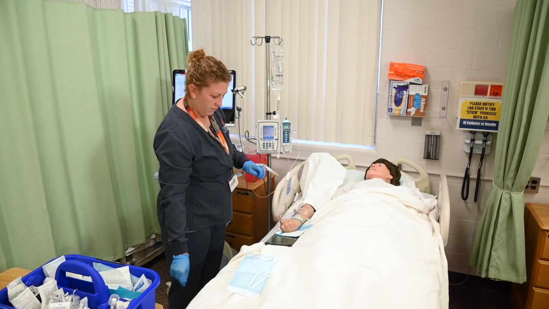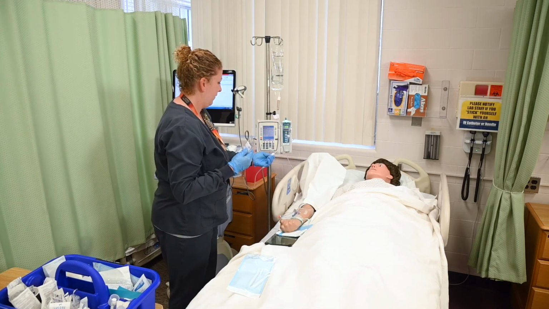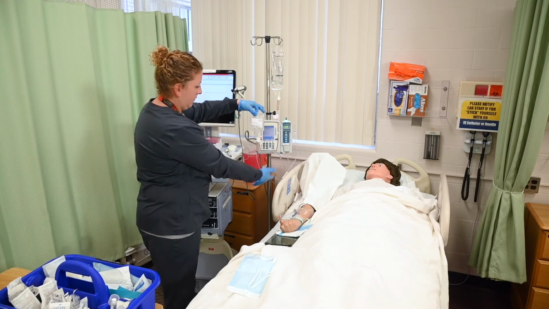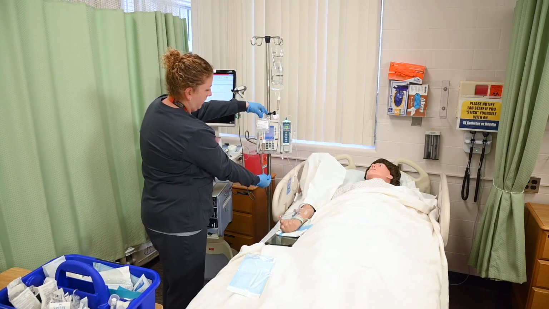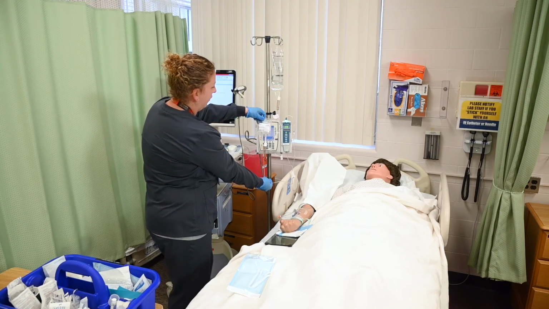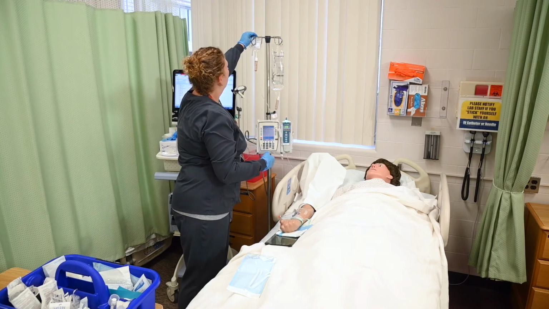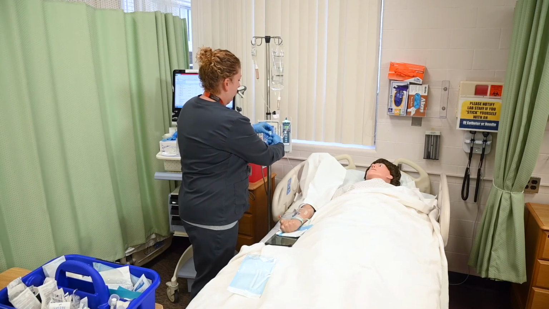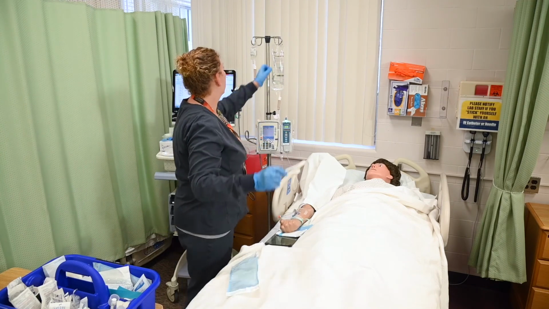Back prime the secondary tubing utilizing aseptic technique until the drip chamber is half full. Try not to lose any of the medication. The chamber's half full. I'm just going to lift my medication up. Close the roller clamp on the secondary line and hang the IV Piggyback on the IV pole.